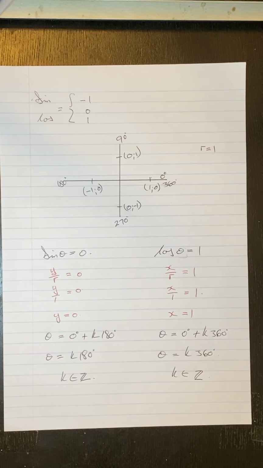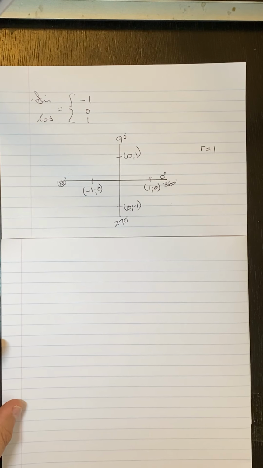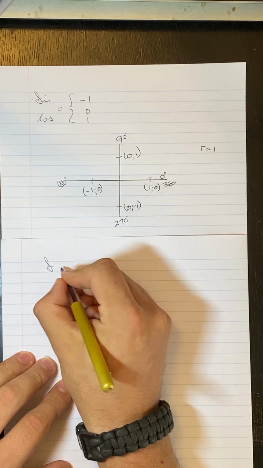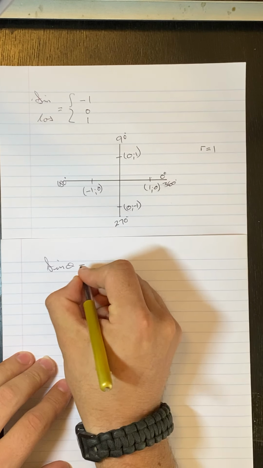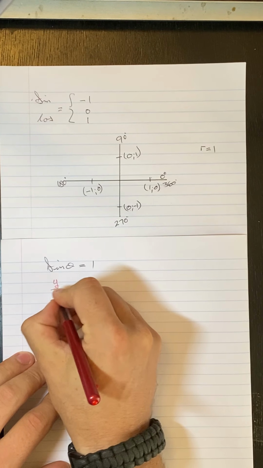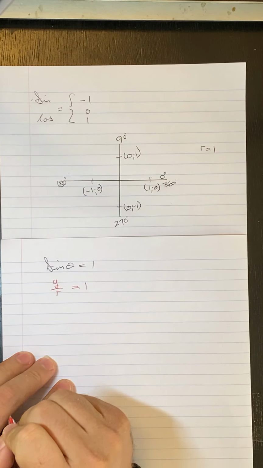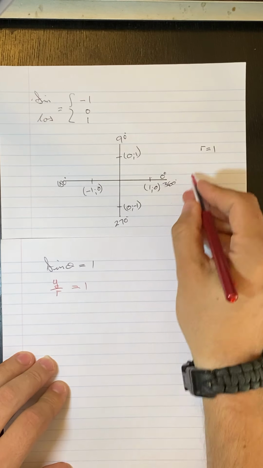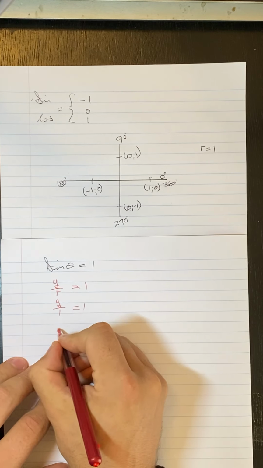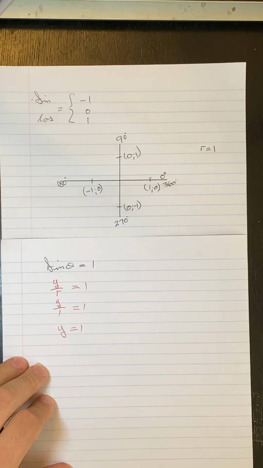Now, should we have a look at another example? Let's say we have sine theta is equal to 1. So I know that this is y over r is equal to 1. Our r value is 1, so we get y over 1 is equal to 1. So y must be equal to 1.